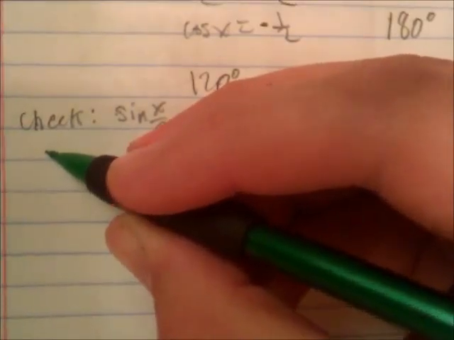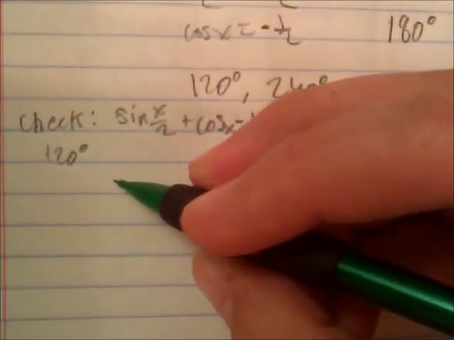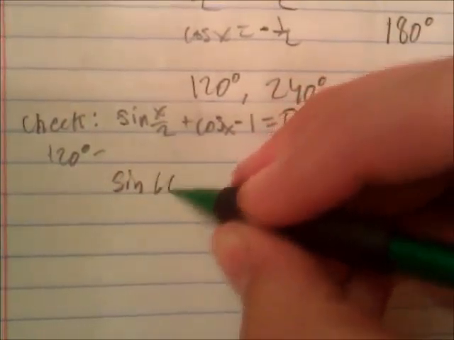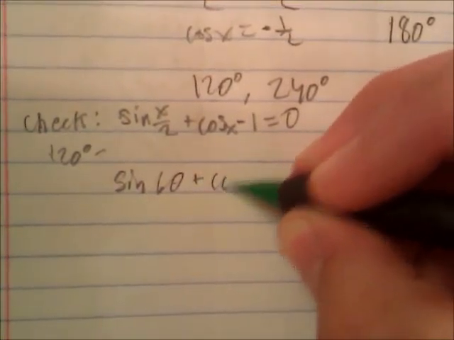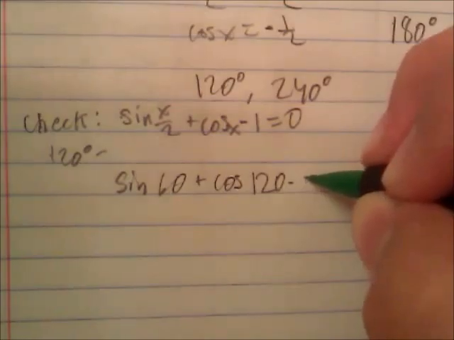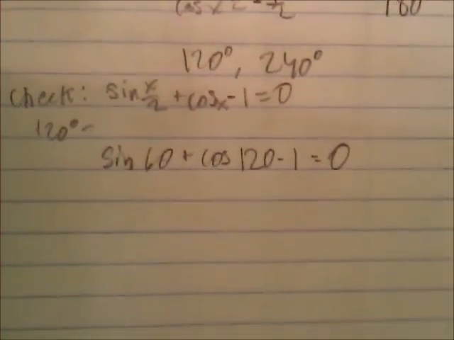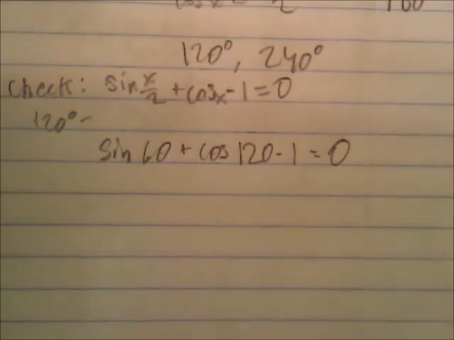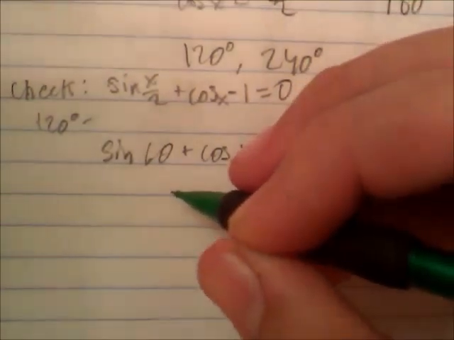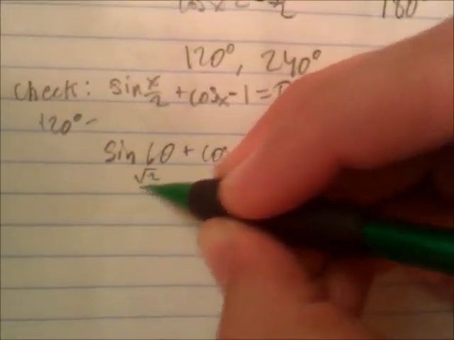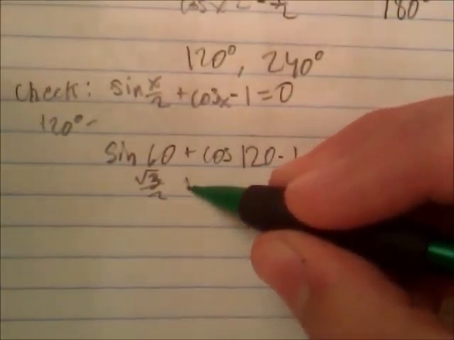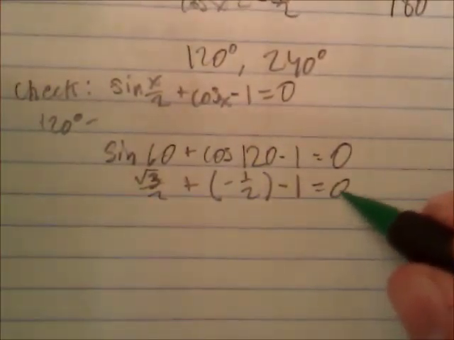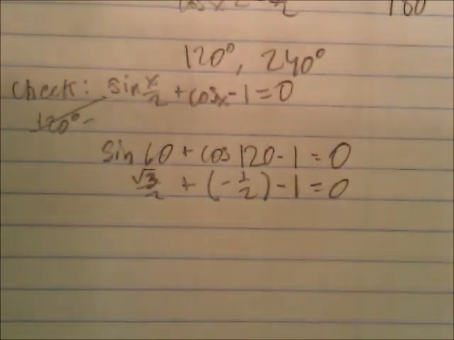Alright. So now, first we're going to check 120 degrees. Now we're just going to plug that in. So it'll be sine of 60 plus cosine of 120 minus 1 equals 0. And if this does equal 0, then it's correct. If it doesn't, then it's extraneous. So, sine of 60 is radical 3 over 2, plus negative 1/2 over 2 minus 1 equals 0. That doesn't equal 0, so 120 is extraneous.